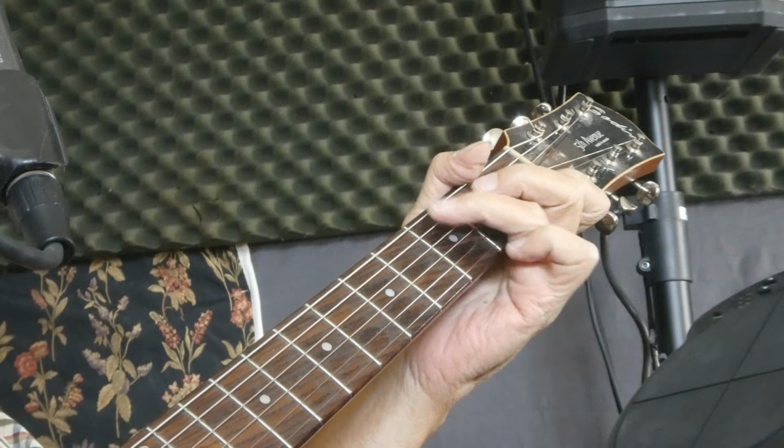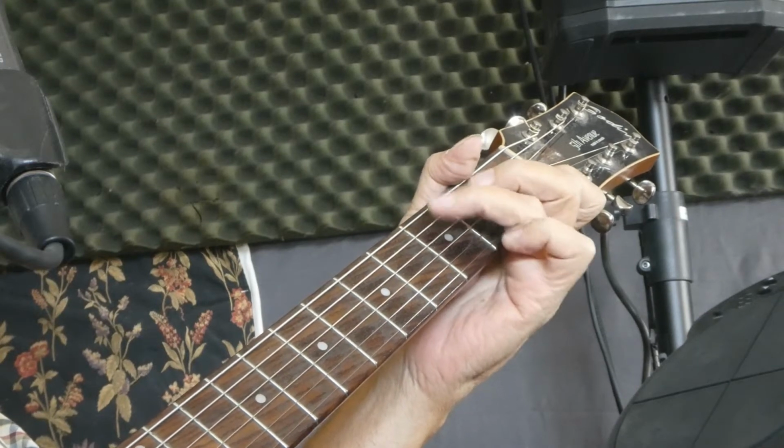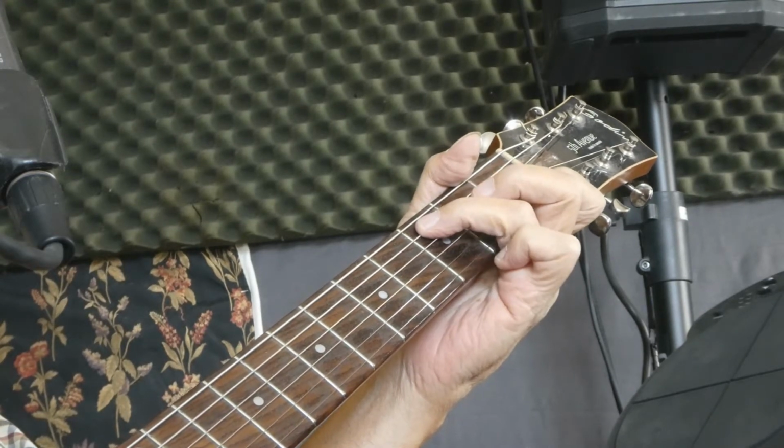But the 5th is the secondary bass note of the chord. So C and G work together all the time in the key of C.